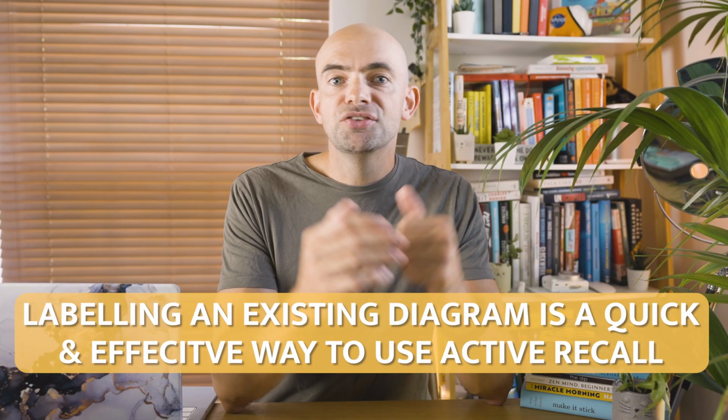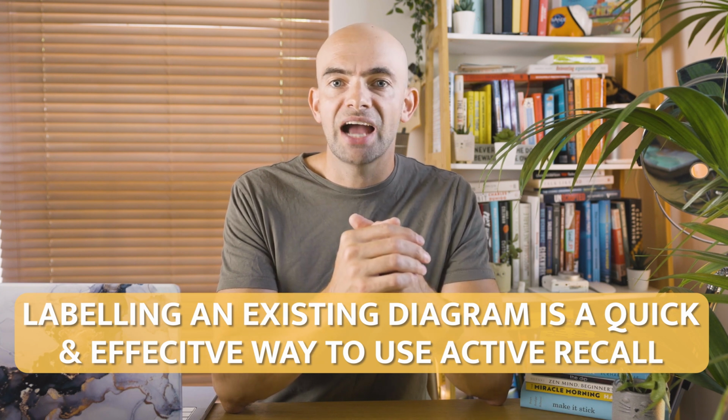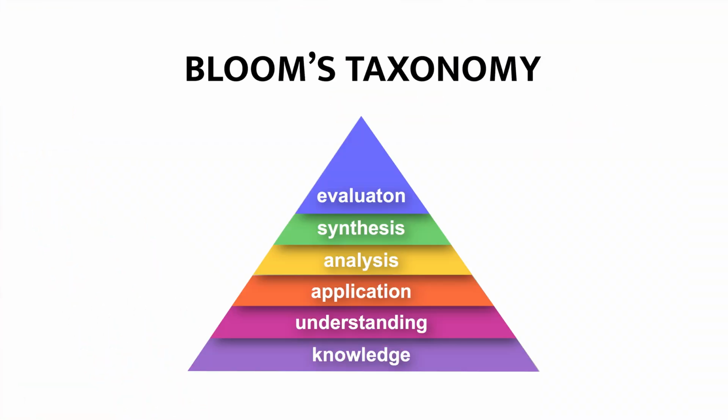You might want to start off with labeling an existing diagram, as this is a quick and effective way to use active recall, and it reduces your cognitive load by functioning like a worked example where the scaffolding is provided in the diagram and you just need to get down to labeling things. For more of a challenge, try moving up Bloom's taxonomy and drawing a diagram or concept from scratch. After you've drawn or labeled, go back to the source material and see how you did.